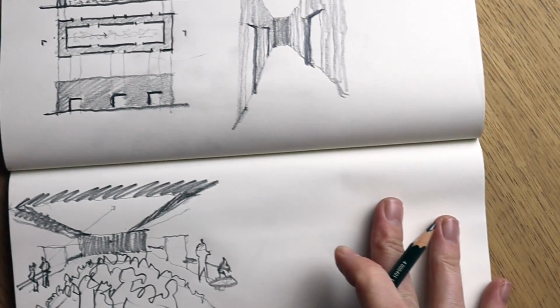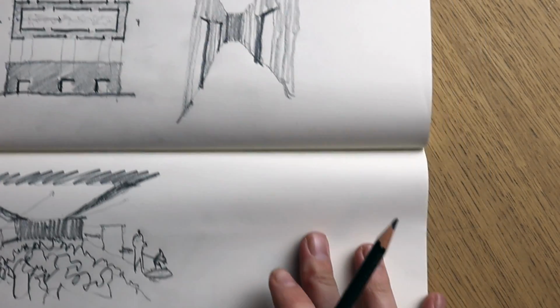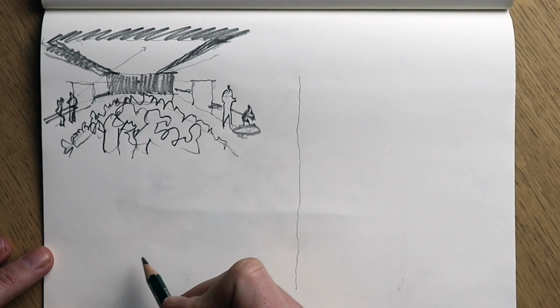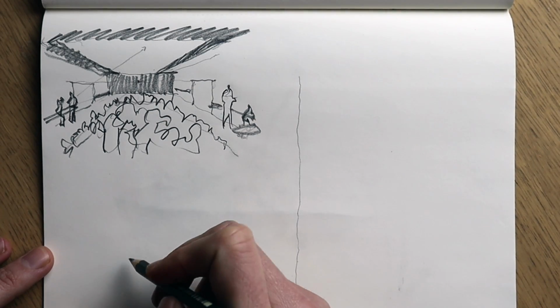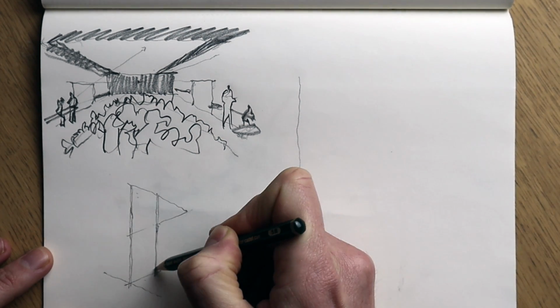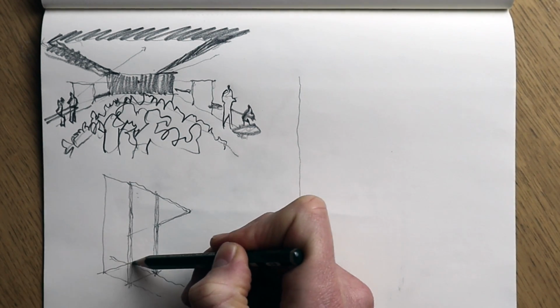And we can look at this section a little bit more if we want to understand a little bit more about the construction of this. We have a kind of light timber structure. And this lightweight timber frame is then just repeated.